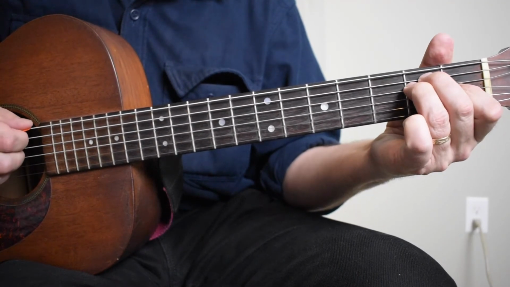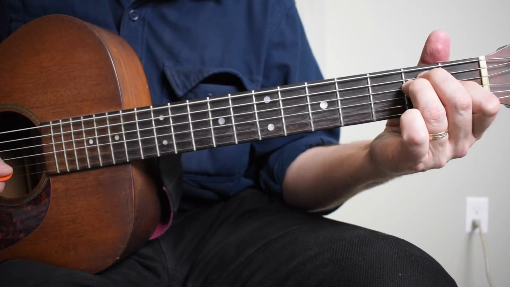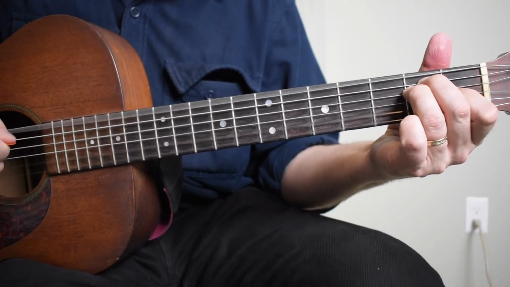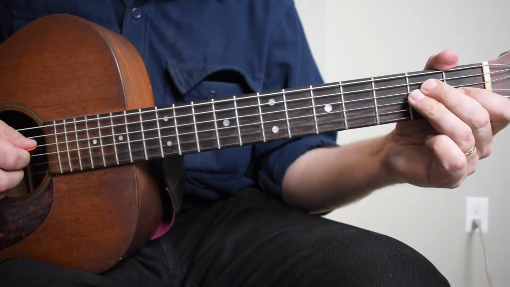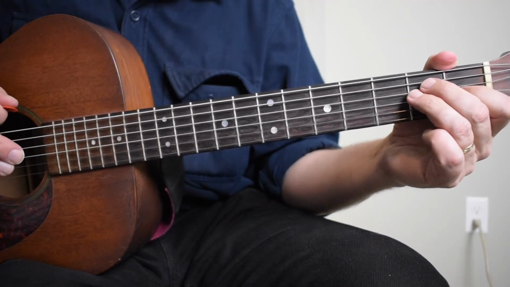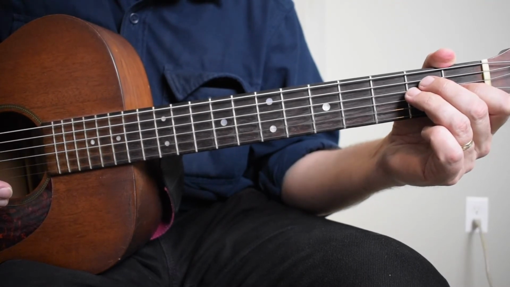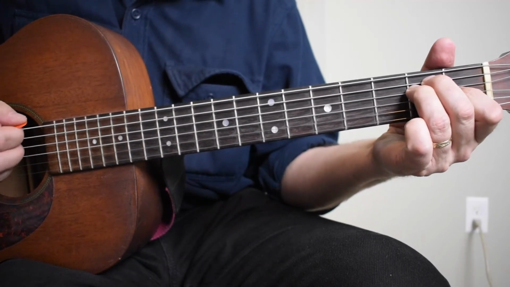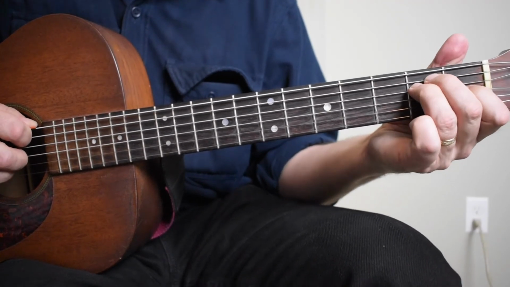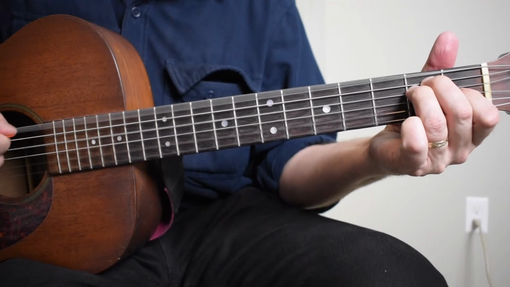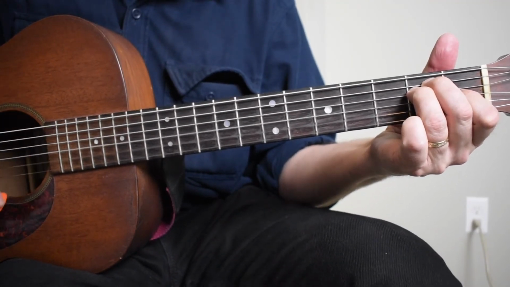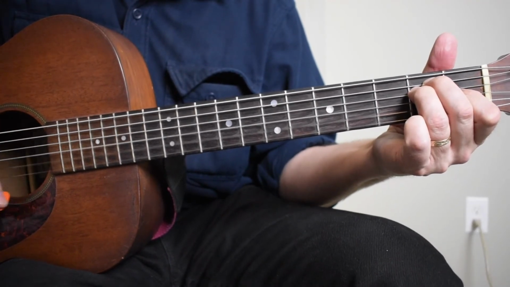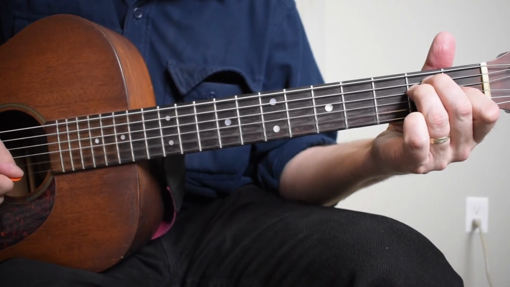So if we were doing something with an E chord and we were in 4/4 time, again, I would be tapping my foot 1, 2, 3, 4, 1, 2, 3, 4. But believe it or not, by tapping your foot on beats 1 and 3, it actually does change the feel of the music, if at the very least just for yourself. So 1, 2, 3, 4, 1, 2, 3, 4.